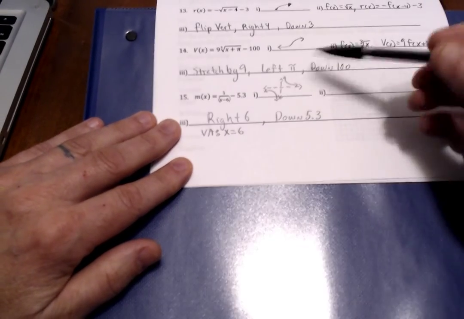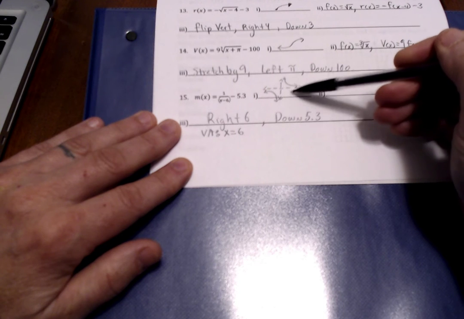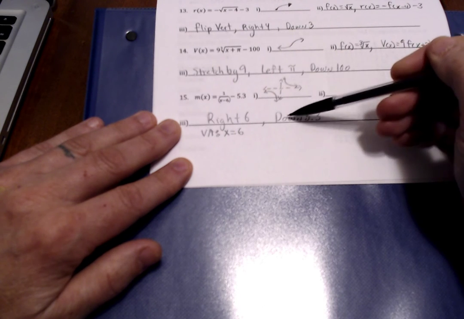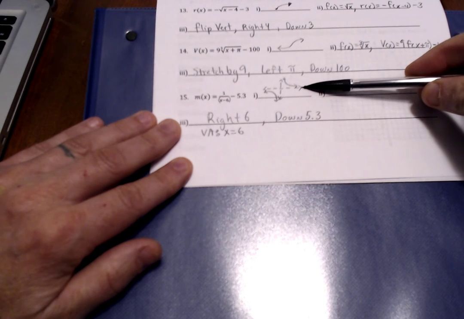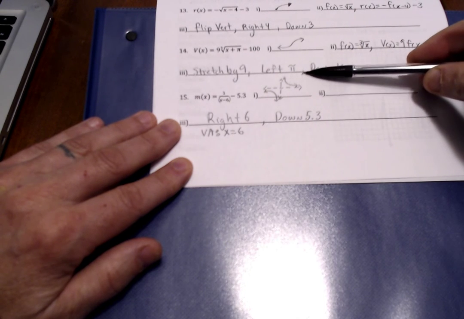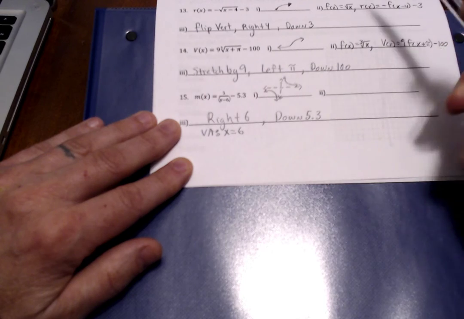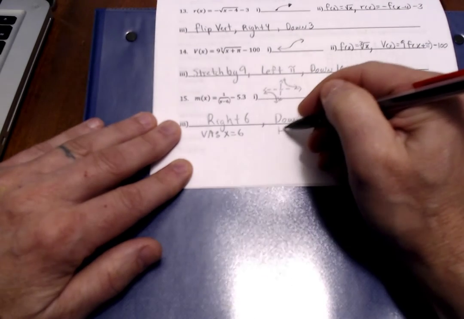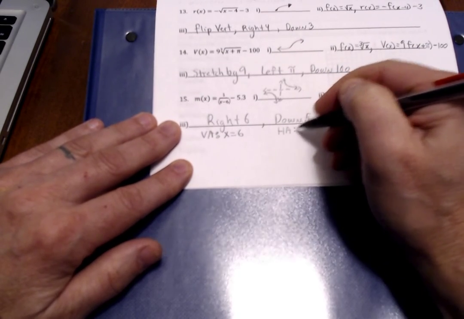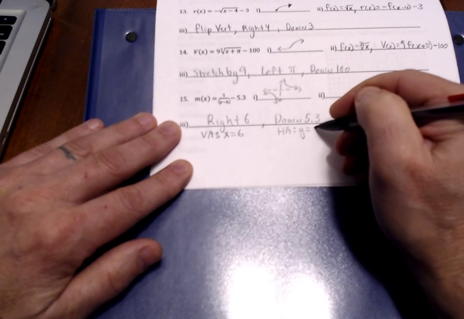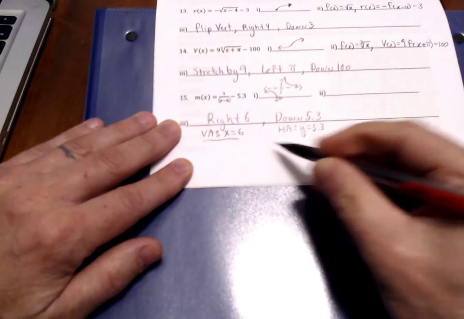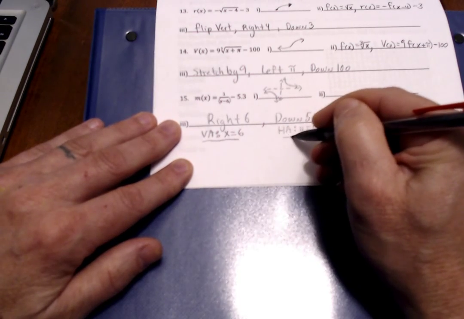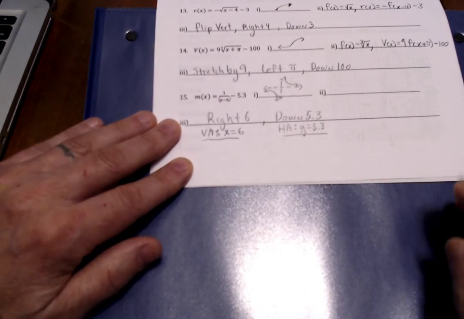Well, what's going to get moved down 5.3? Well, basically everything's going to get moved down 5.3, but especially the horizontal asymptote is going to move up or down, in this case, down 5.3. So the horizontal asymptote is at y equals 5.3. Remember, when we learn this, VAs are always x equals, and horizontal asymptotes are always y equals.